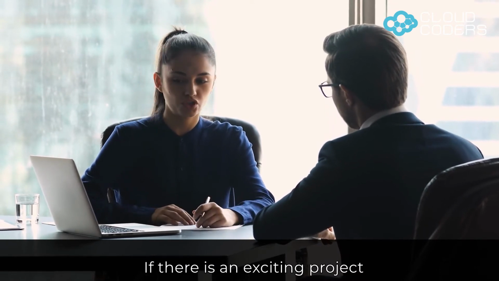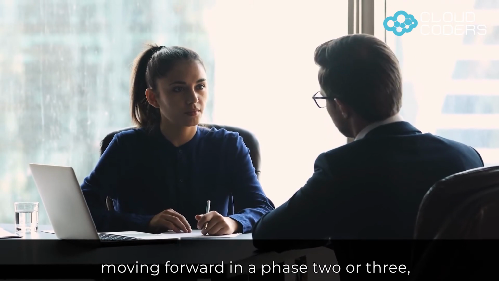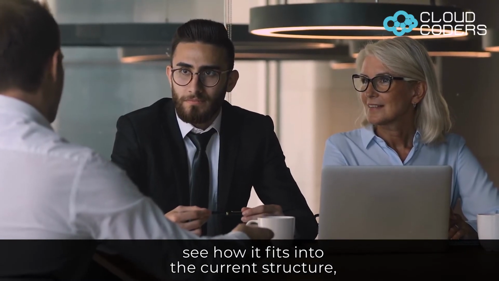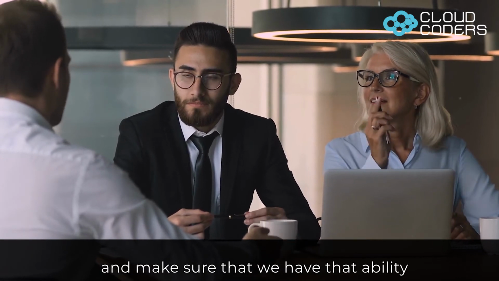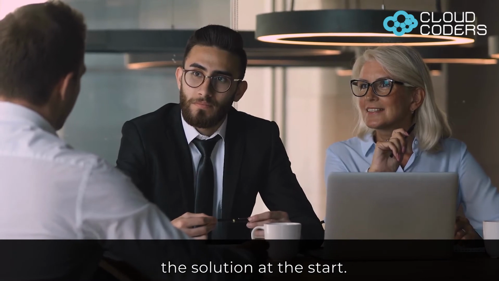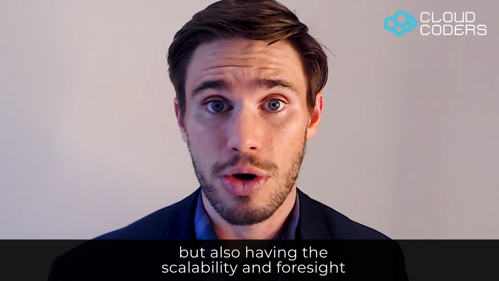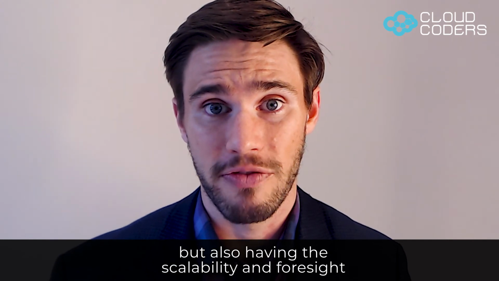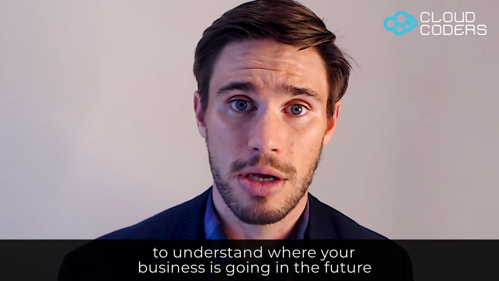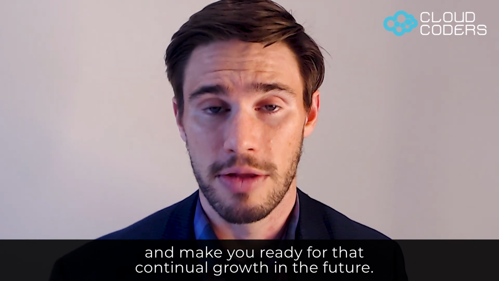If there is an exciting project that you're looking to develop moving forward in a phase 2 or 3, it gives us that time to understand that project, see how it fits into the current structure, and make sure that we have that ability to do that in the future with the way we set up the solution at the start. So it's all about making sure that you're ready for success now, but also having the scalability and foresight to understand where your business is going in the future and how we can improve that and make you ready for that continual growth in the future.